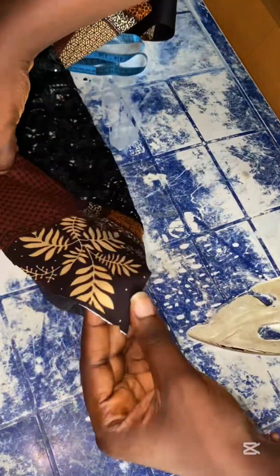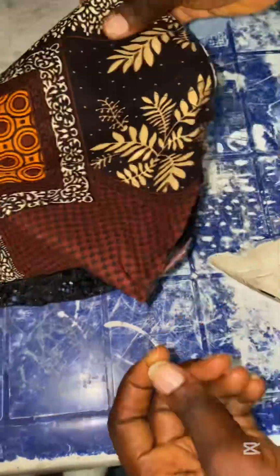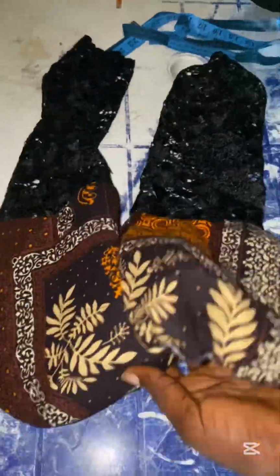So I went ahead to sew with an elastic, yes, like an elastic, so that I can drag it and have that effect on the upper part of the sleeve. So you just go ahead to do this, and your sleeve is already ready and is already coming out just like you've seen it.